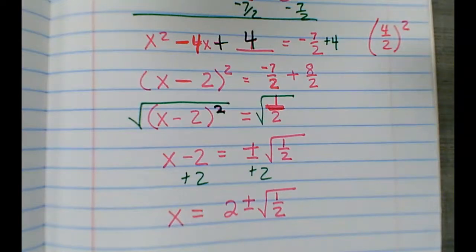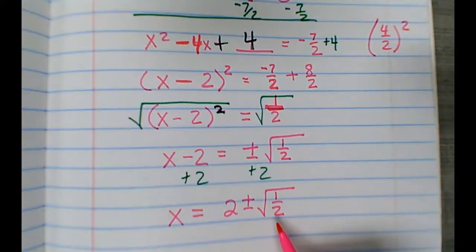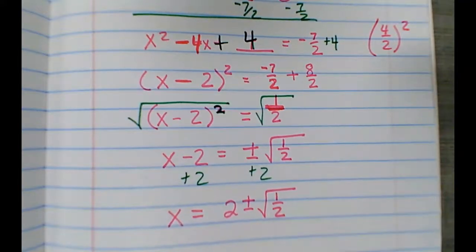Because even with a fraction, sometimes you can get 2 fraction numbers. Yes, because is 2 a number that can be simplified? No. And so that's all I can do there. That is how I'm going to leave the answer.